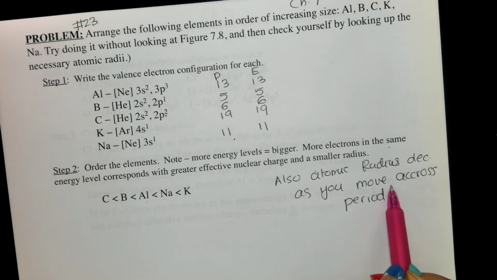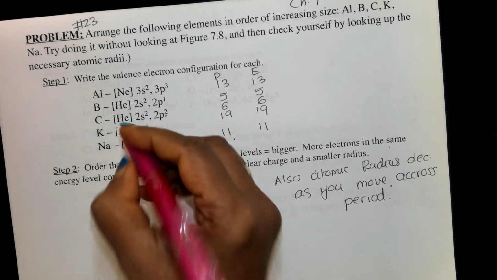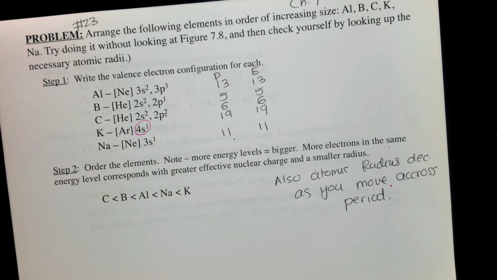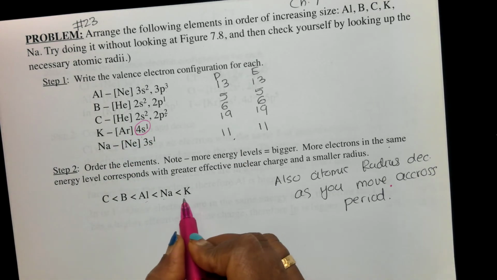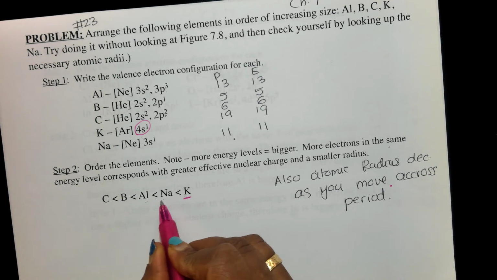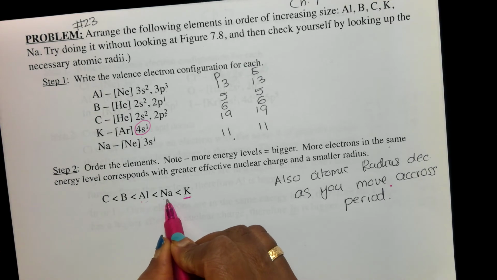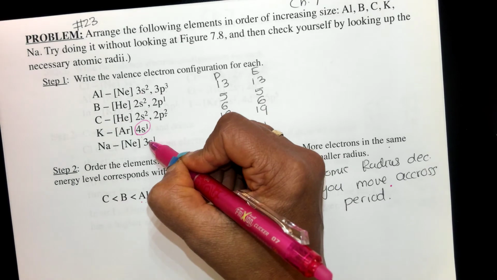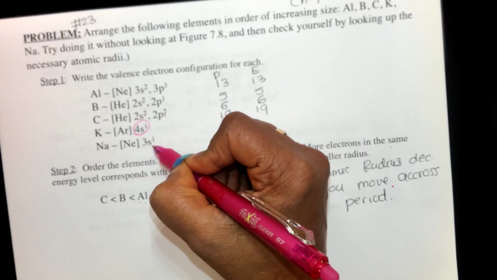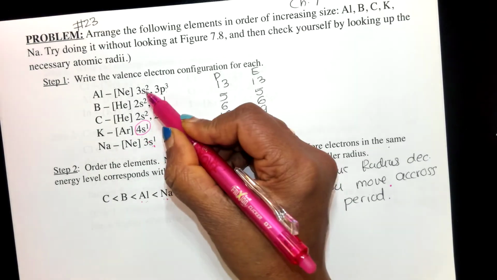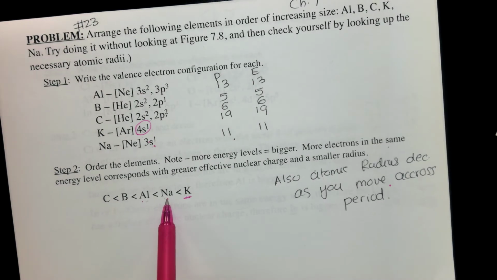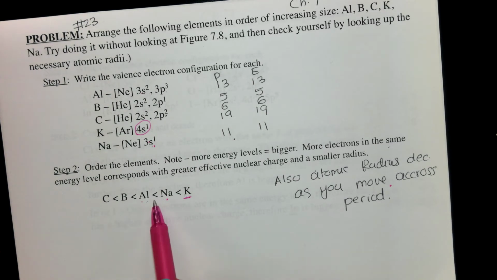It decreases because of the effective nuclear charge increasing as electrons are being added to the same energy level. So now if you look over here, we see that potassium is in the 4th energy level. As a result, we should know that it is going to have the largest size. Now when we are looking at aluminum and sodium, they both are in the 3rd energy level.